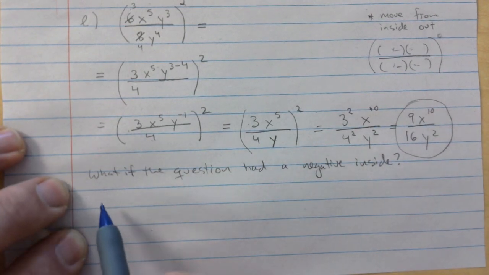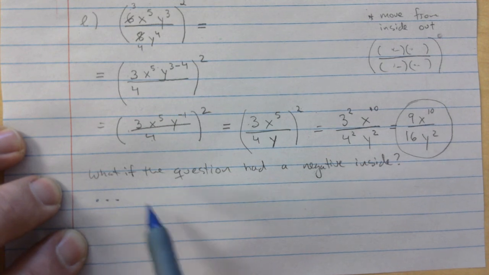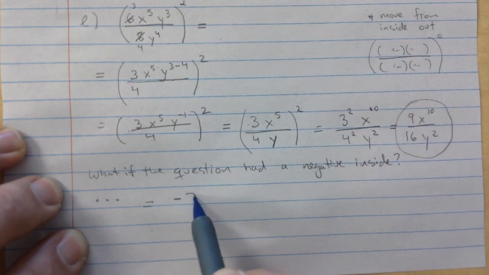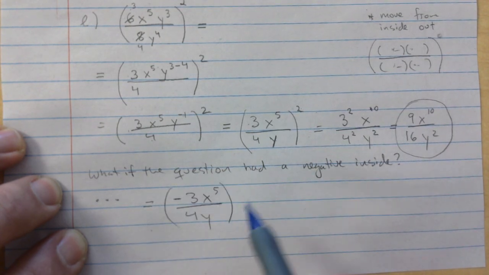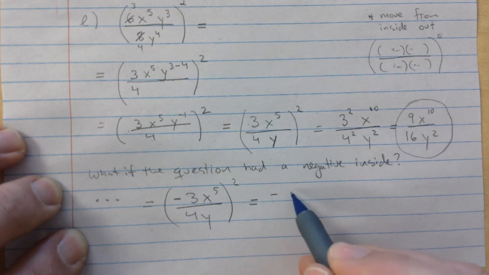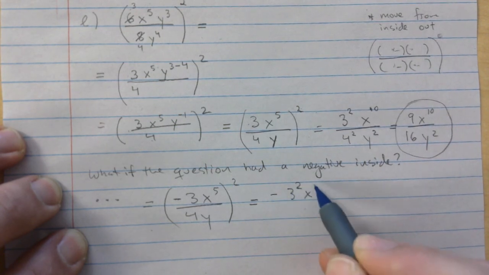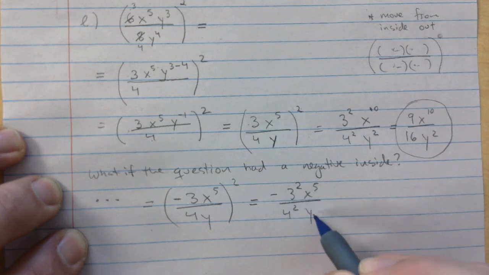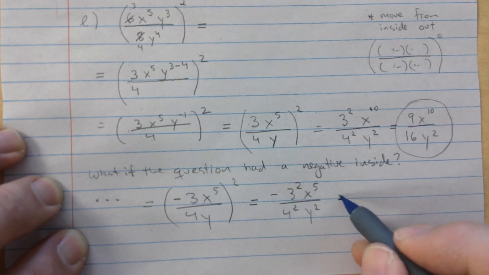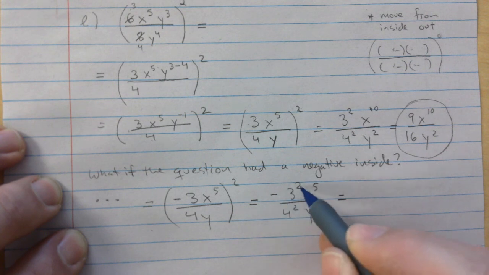right? So we would do a bunch of work, and then we would end up with negative 3x to the 5 over 4y, right? That would end up with a negative 3 squared x to the 10 over 4 squared y squared. This negative is not affected, right?